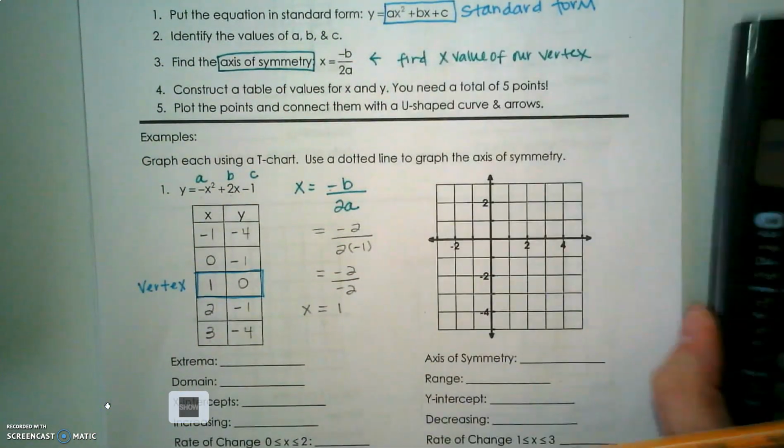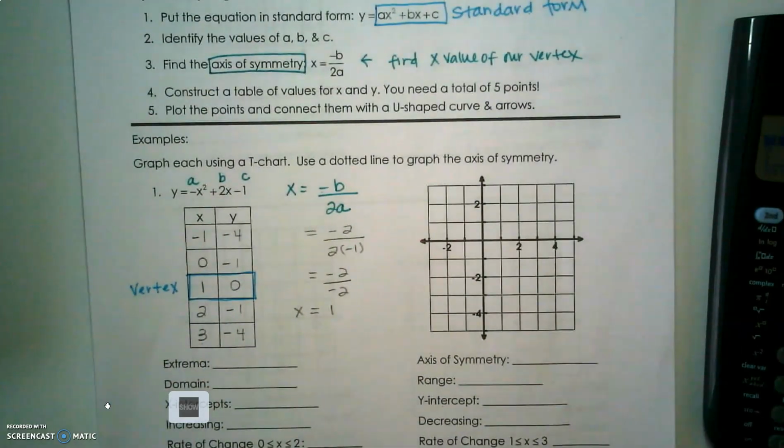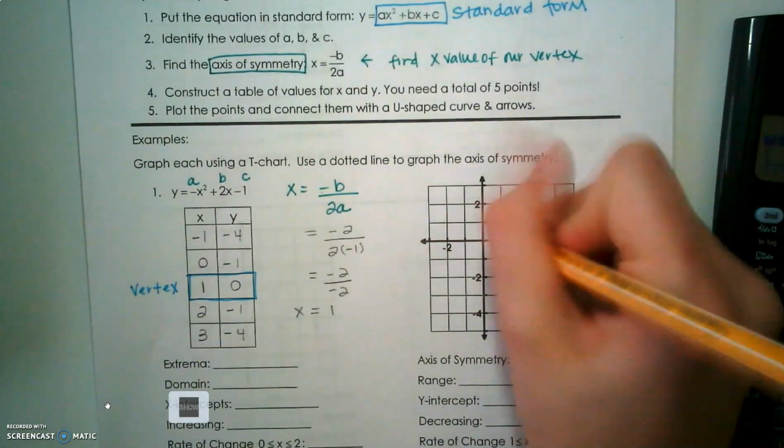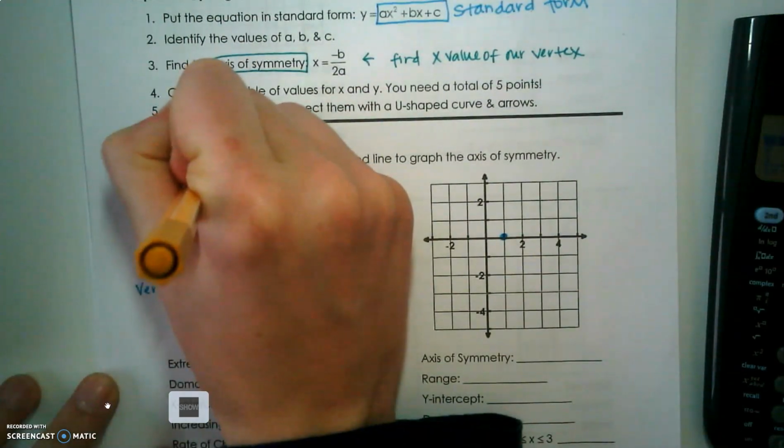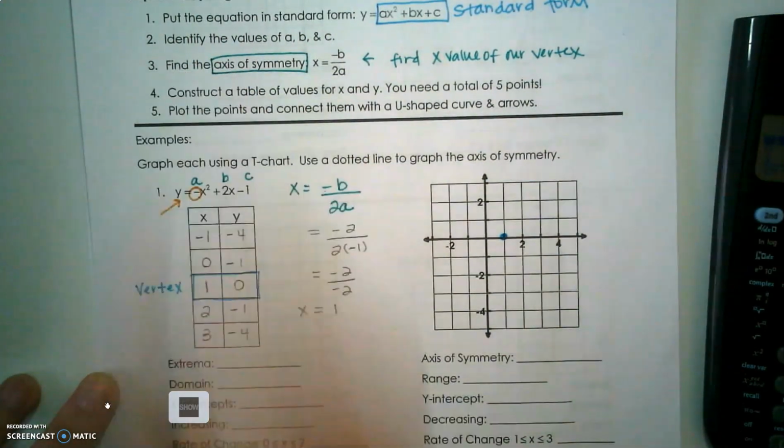Okay. So let's plot this. I'm going to plot 1, 0 right here. Now, is this parabola going to be opened up or opened down? Hopefully we say opened down because we recognize that this a value is negative.